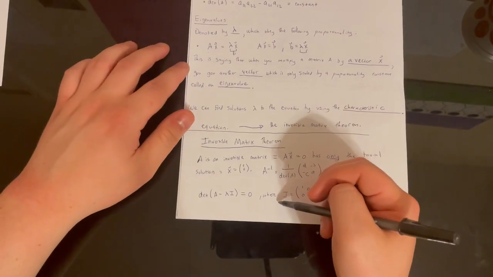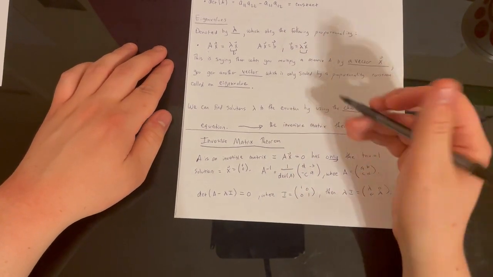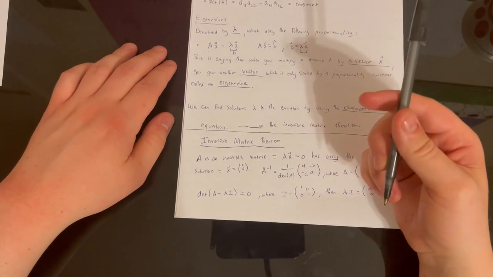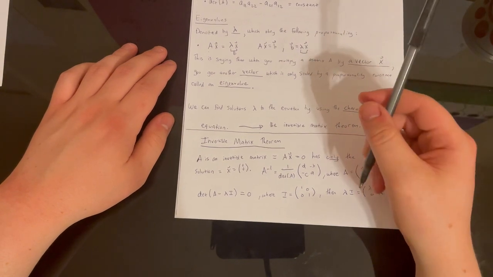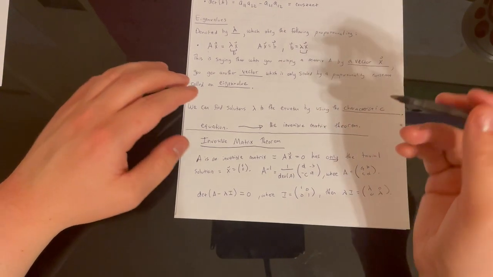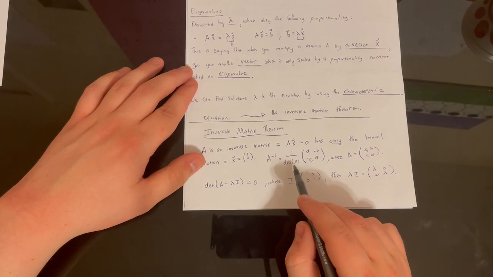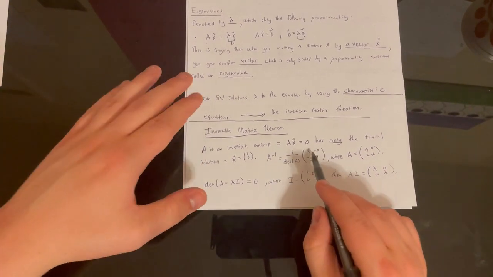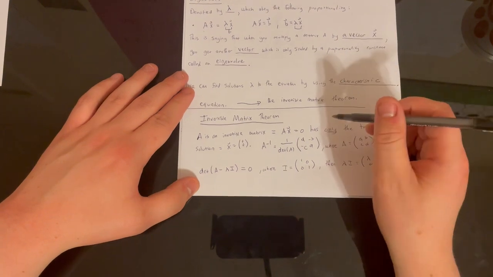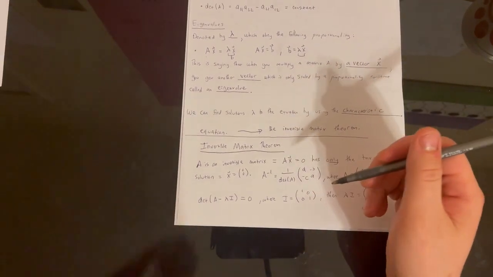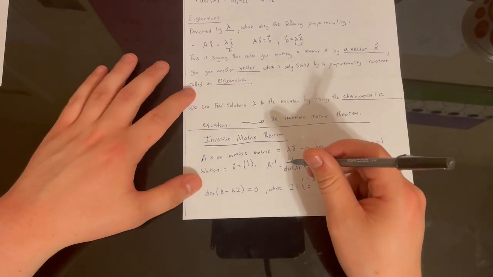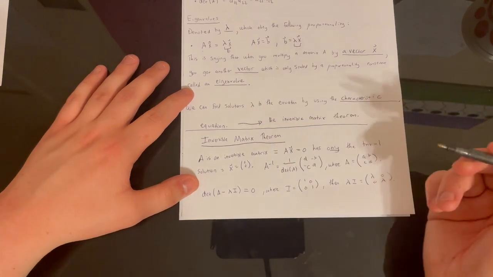Now, if we also keep in mind that if the determinant of A is equal to 0, then the inverse of A is not defined, because the inverse of A is equal to 1 over the determinant of A times this. If the determinant is equal to 0, then this is 1 over 0, which is obviously undefined.